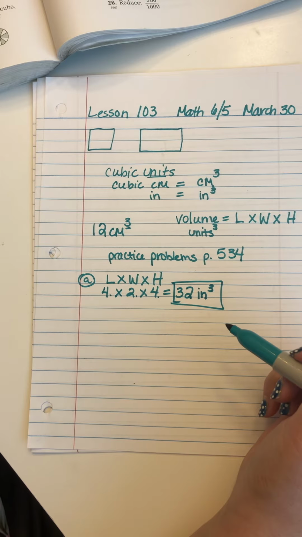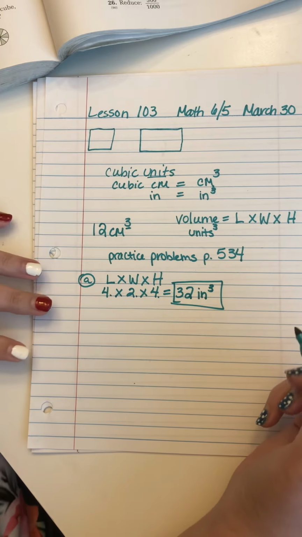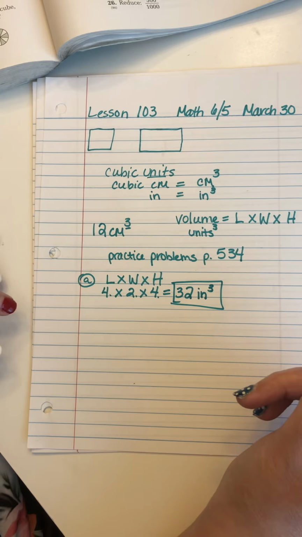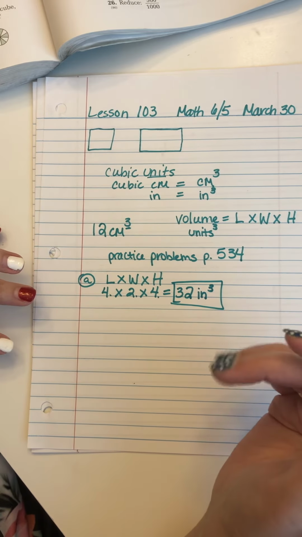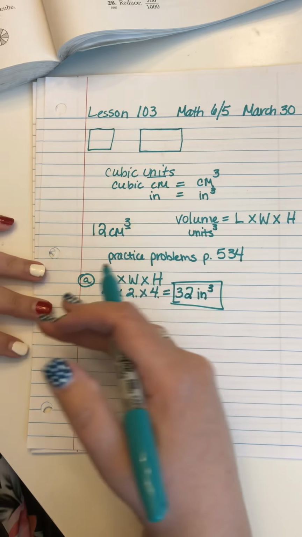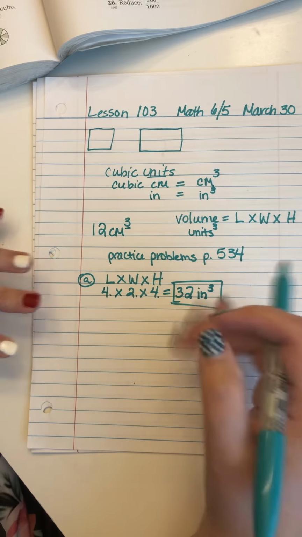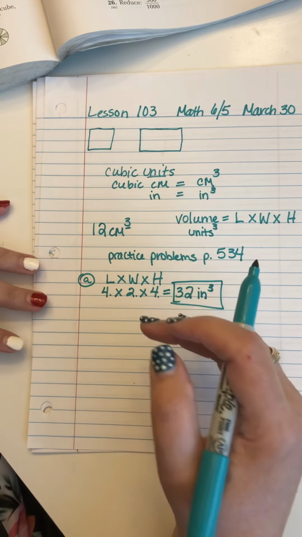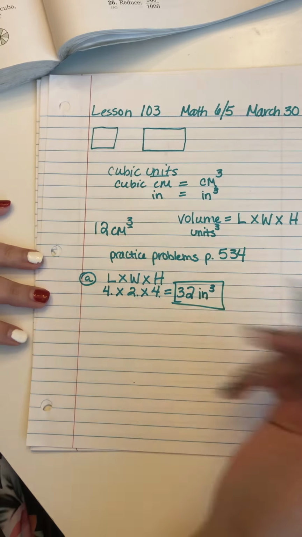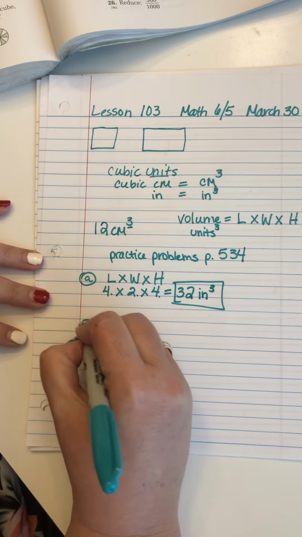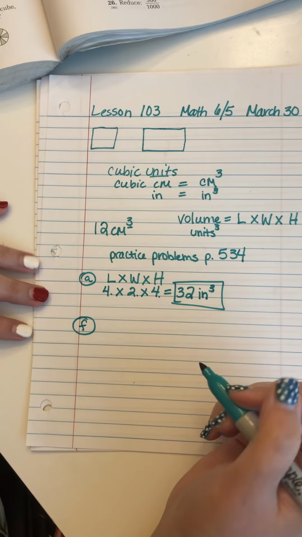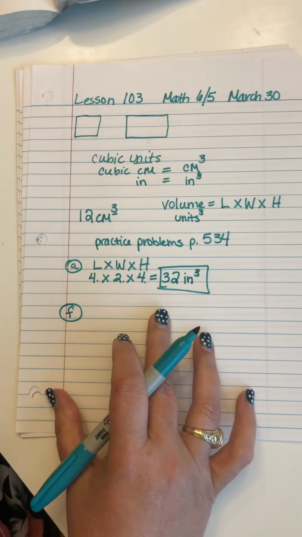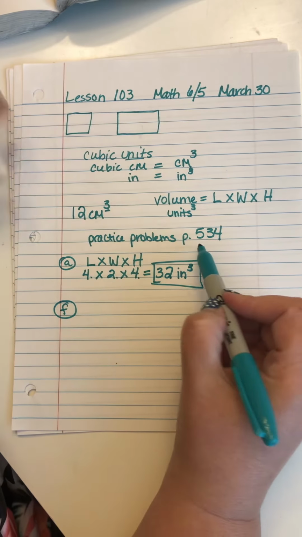So B, C, D, E are all the same exact one, just different numbers, different shapes, but the same exact principle. So let's go to F, because it is the first one that's a little bit different, not much. For F, again, I'm on page 534 still.